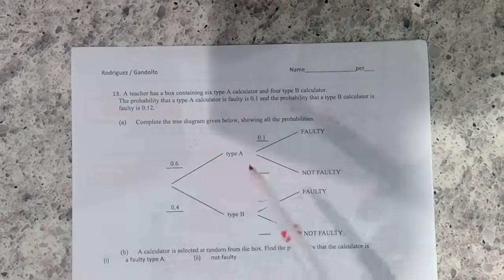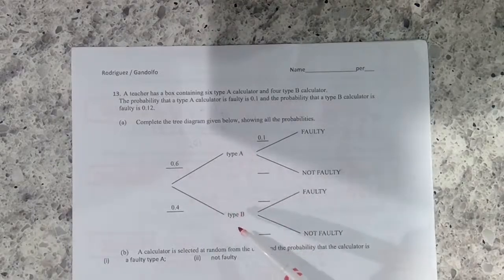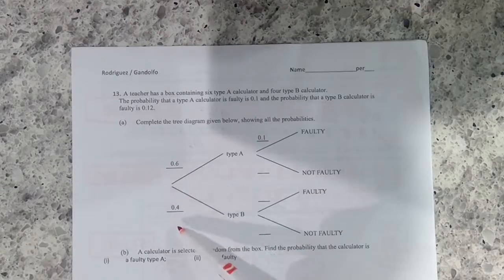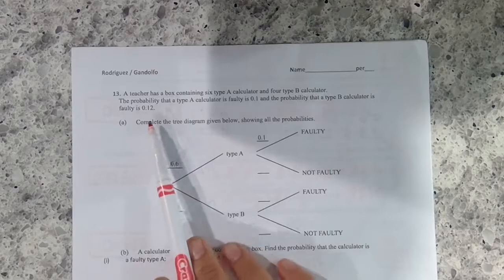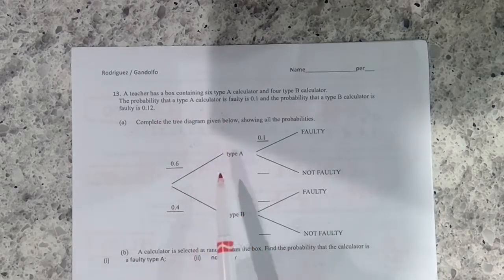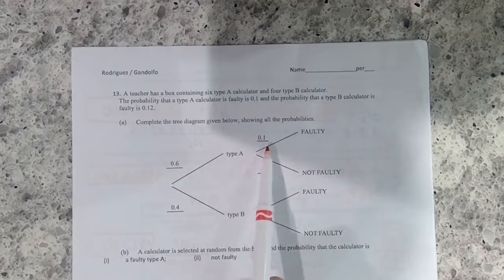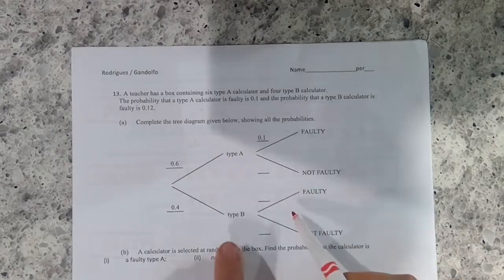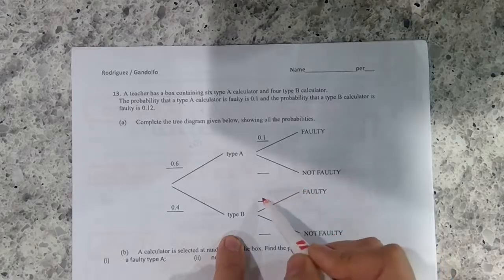All right, so a teacher has two boxes, type A batteries, type B batteries. 60% are type A, 40% are type B. The probability that a type A calculator is faulty is 1/10, and the probability that a type B calculator is faulty, okay, so we have to write that in. Type B is faulty.